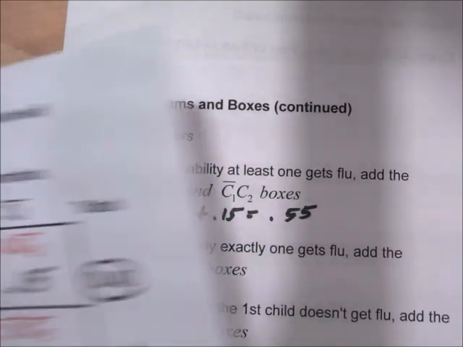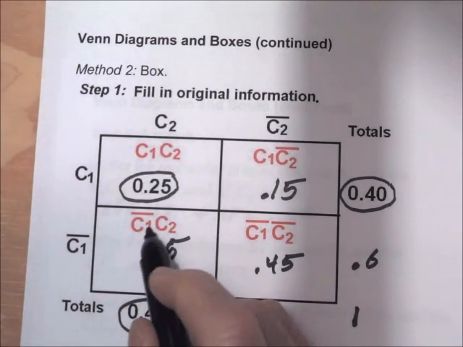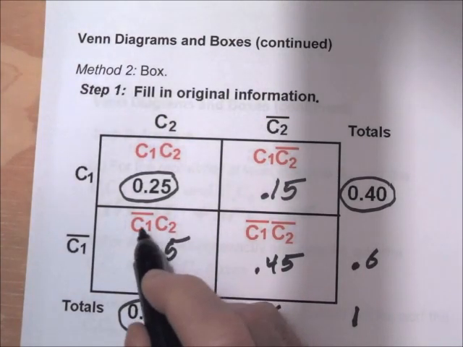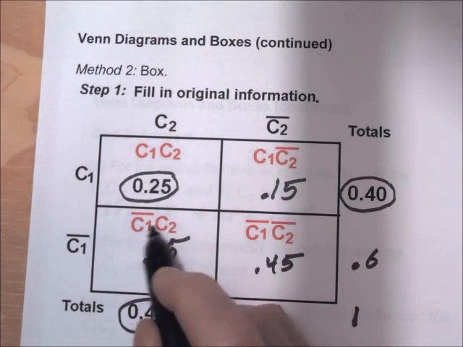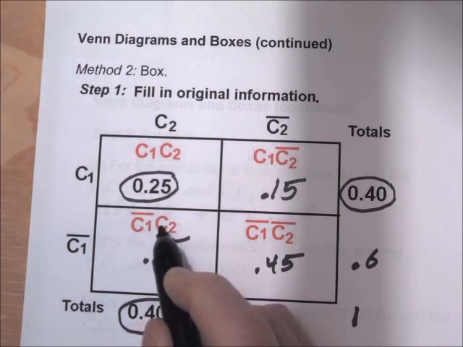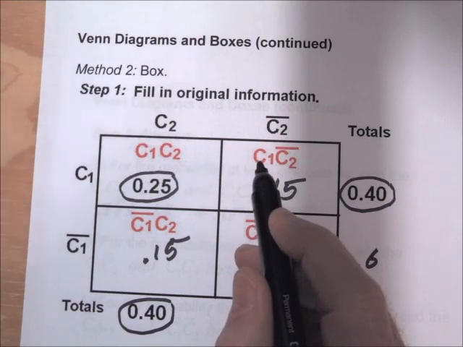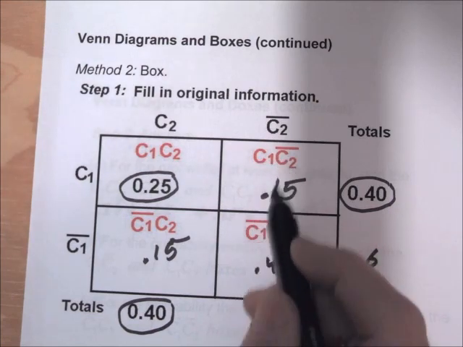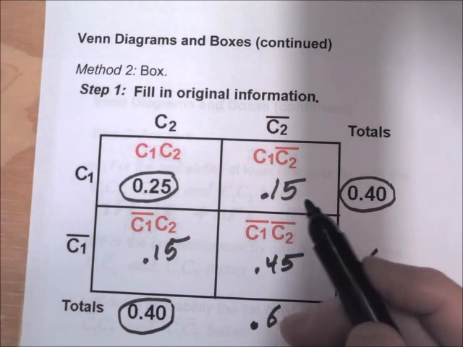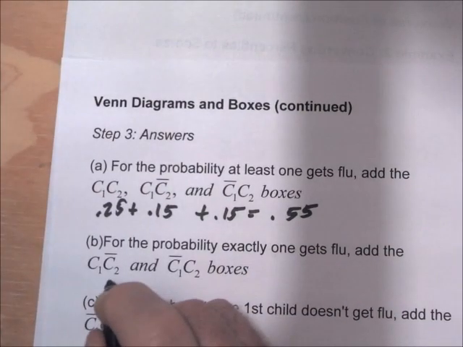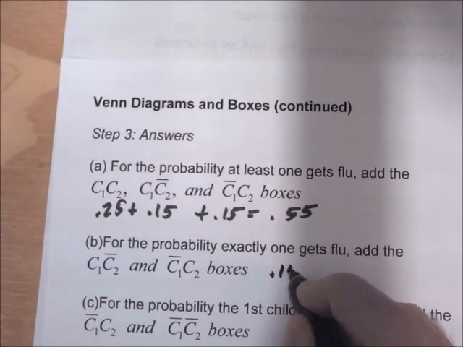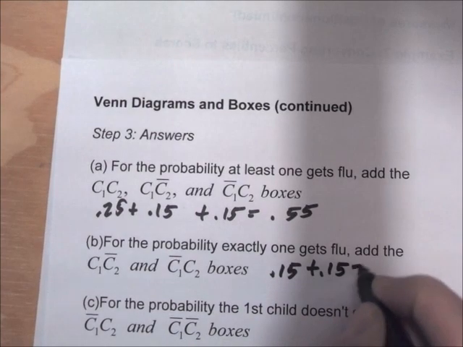Exactly one: one has a bar, one does not have a bar. So it's C1 bar, C2: first child does not get the flu, second child does. Or C1, C2 bar: first child gets the flu, second one doesn't. So we want to add up the 0.15 plus the 0.15, which is 0.3.